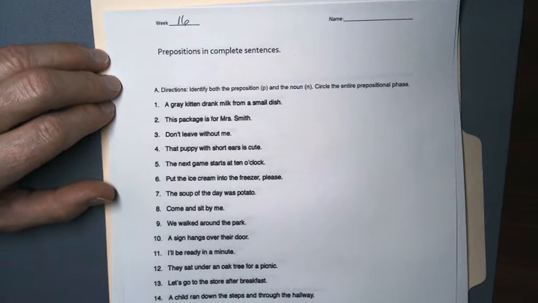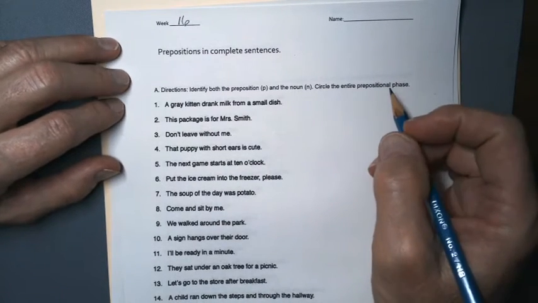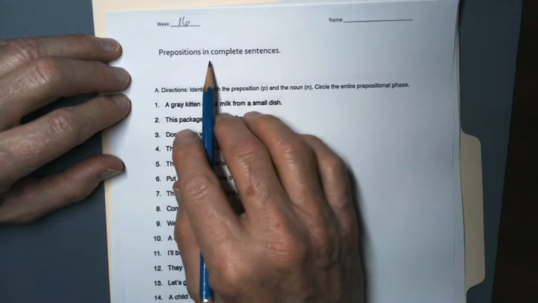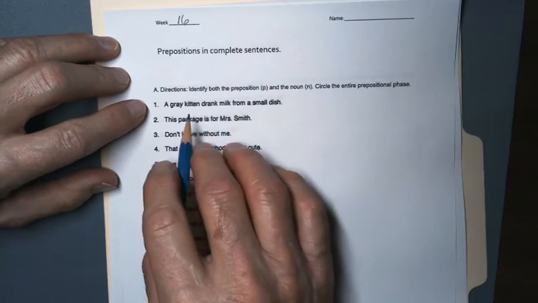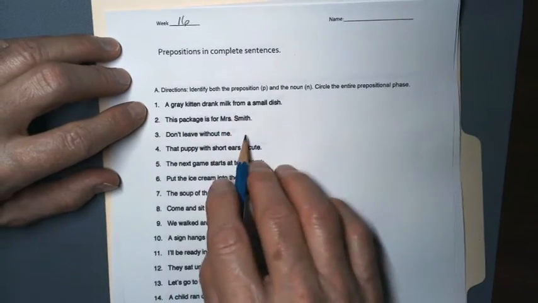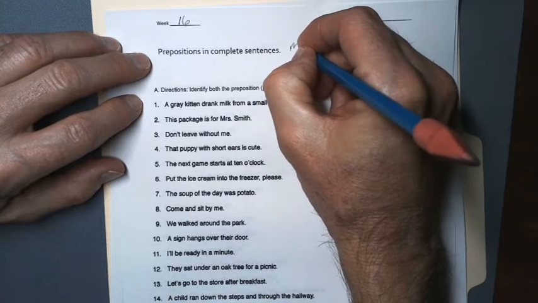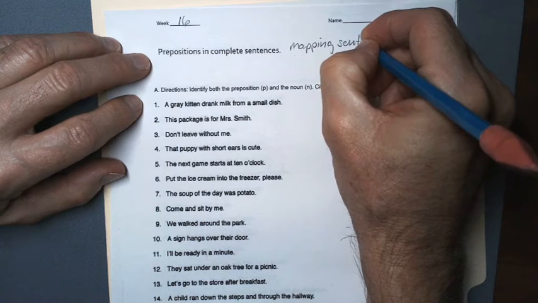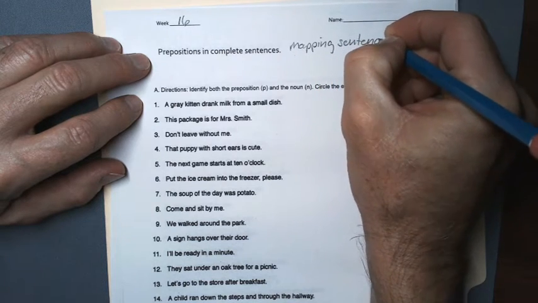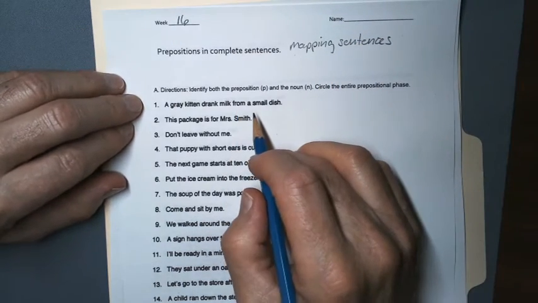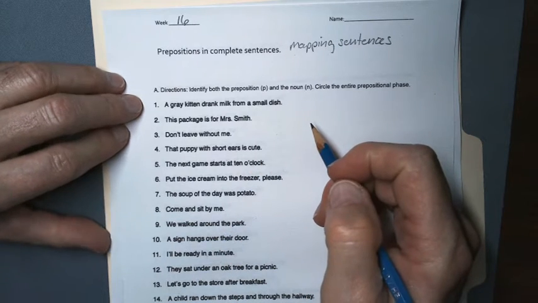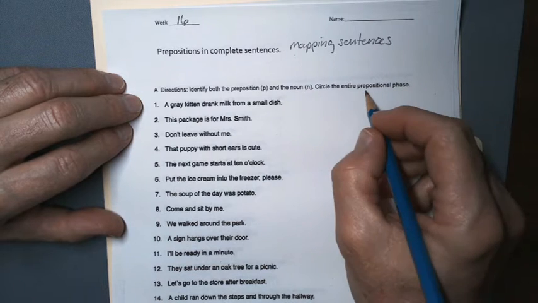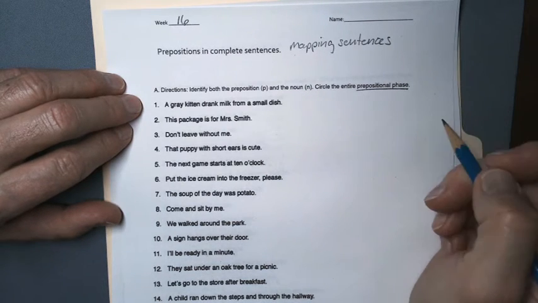Prepositions are common in sentences, and we have a list of 40 prepositions. And we're looking at prepositions in complete sentences. And when we mark these sentences, that's called mapping. We're mapping sentences. So when I say we're mapping these sentences for prepositions, we're trying to find the preposition, we're going to identify them. Now we're going to map the prepositions for their prepositional phrases.